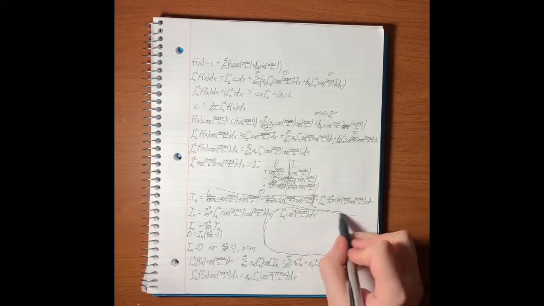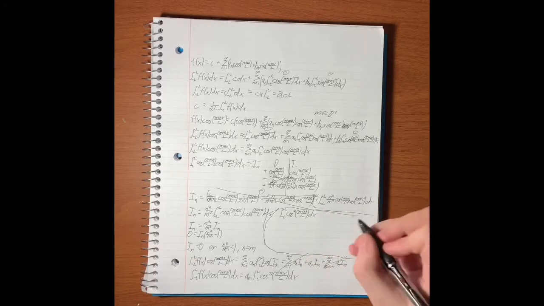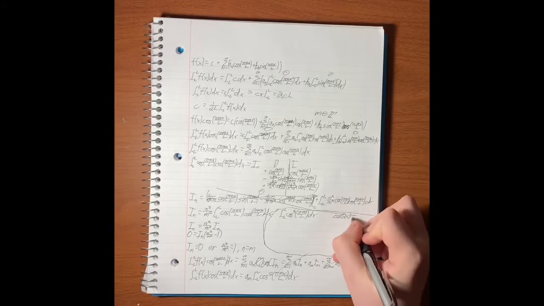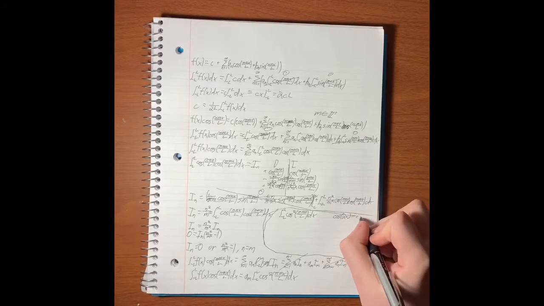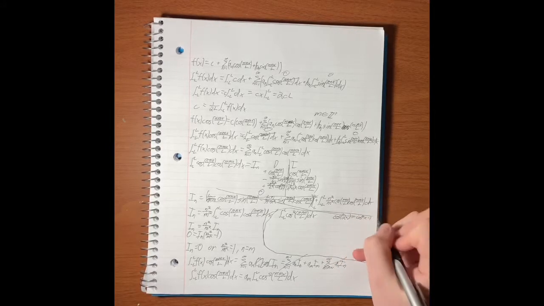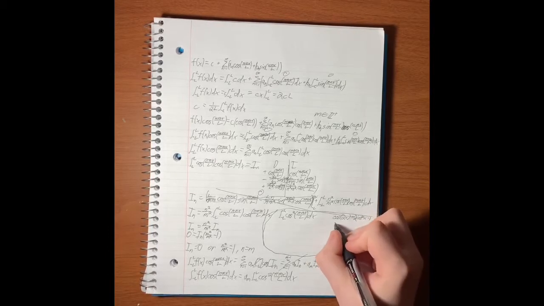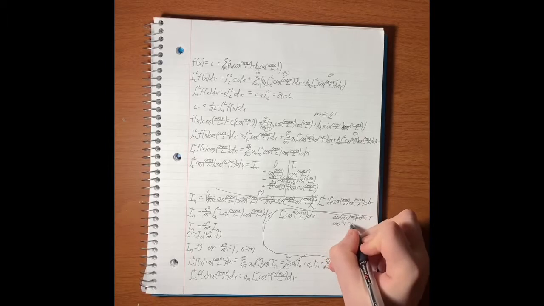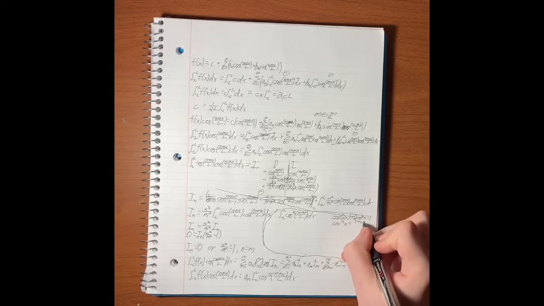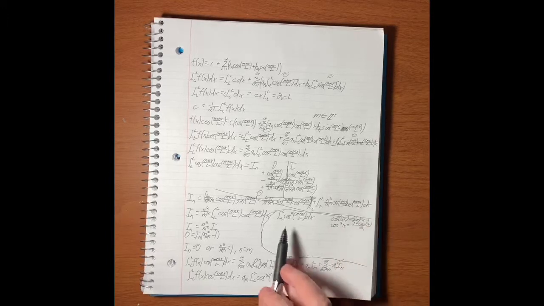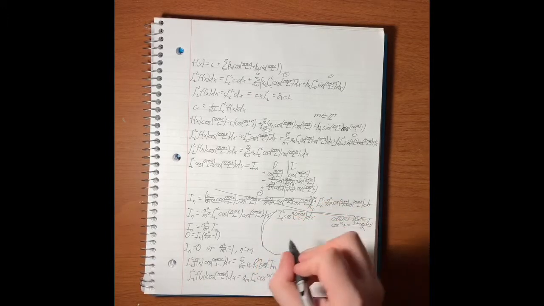Now, how we would do something like this is using the double angle identity. So cosine of 2x equals 2 cosine squared of x minus 1. Add 1 to both sides, divide both sides by 2, and cosine squared of x equals 1 plus cosine of 2x all over 2.